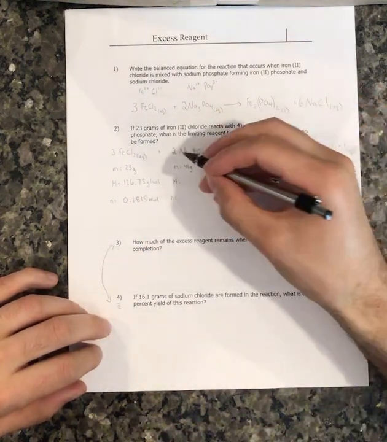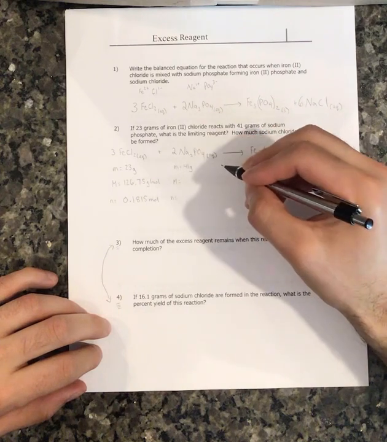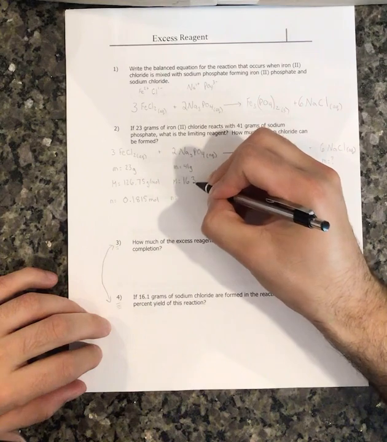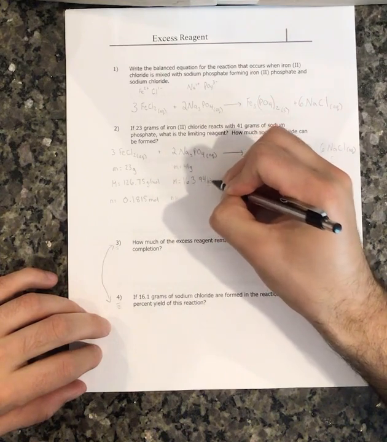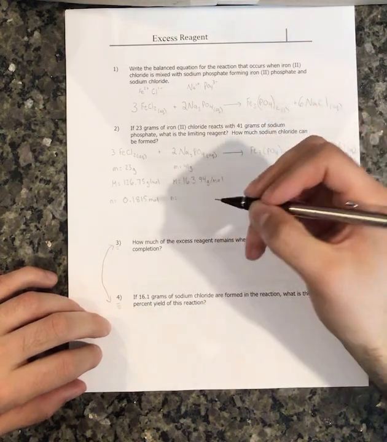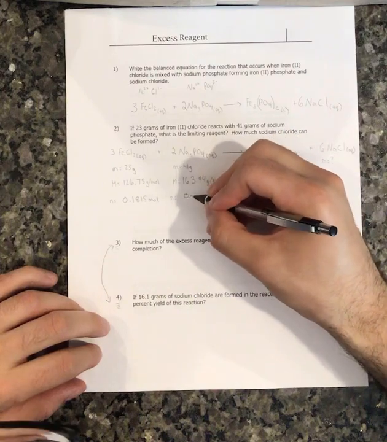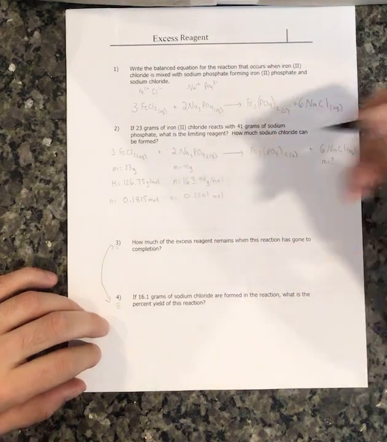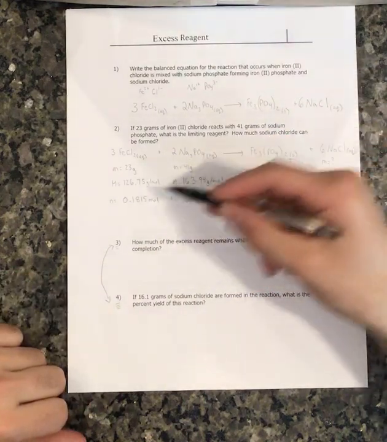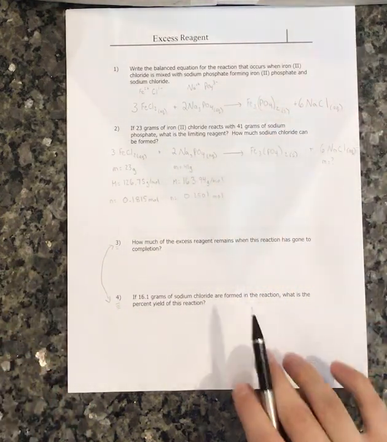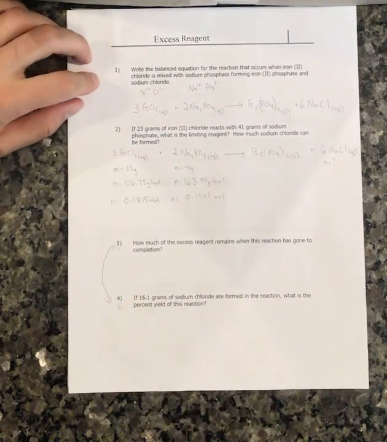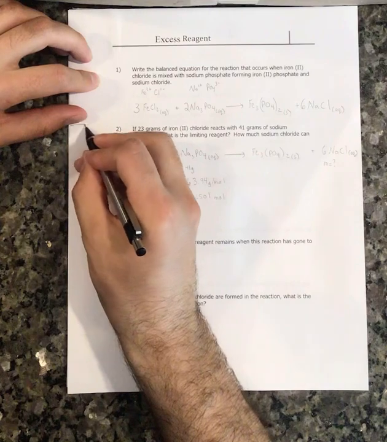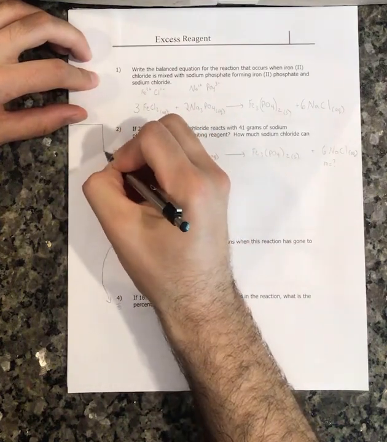Next here we have 3 sodiums, 1 phosphorus, 4 oxygens. So that gives us 163.94 grams per mole. And to find our moles, we divide the 2 and we get 0.2501 moles. Now, which one do we use? Well, this is where we need to do our side work. I'm just going to go off to the side over here, to give myself plenty of room.